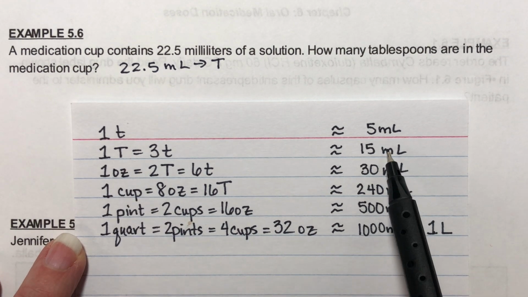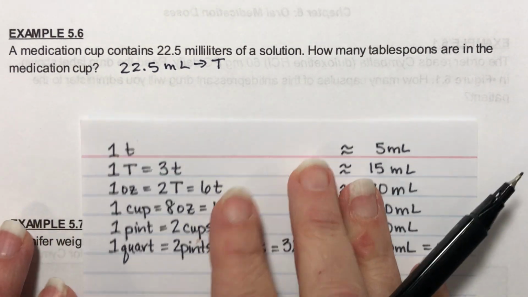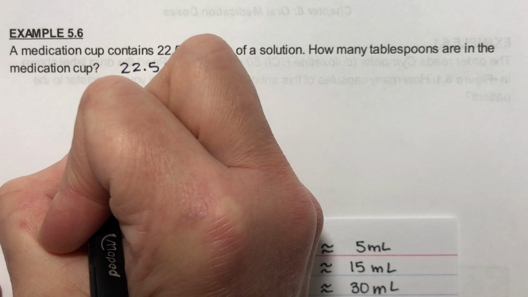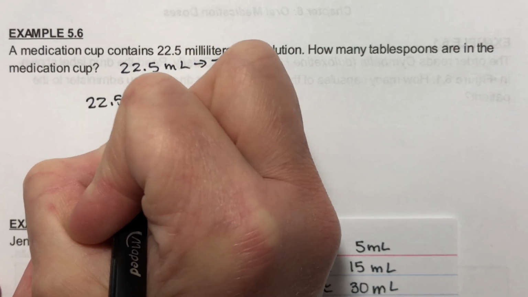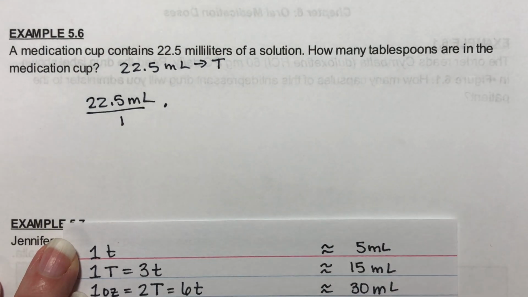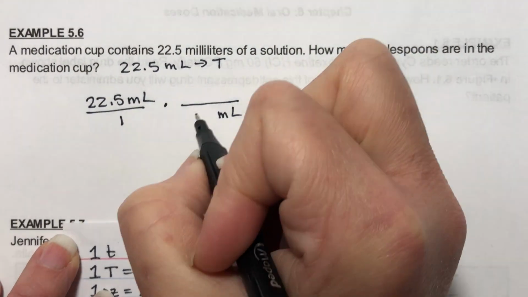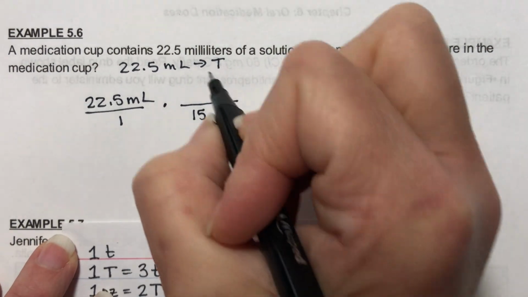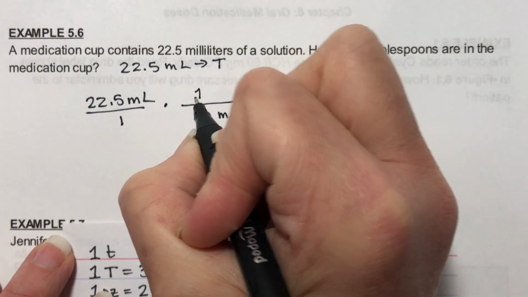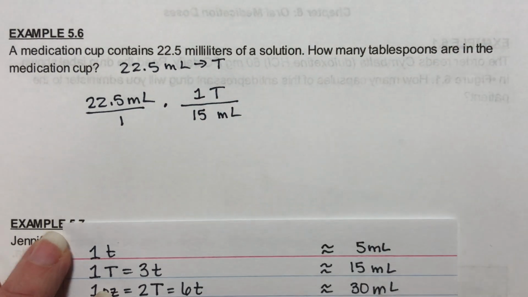So this is the one I'm going to use, 1 to 15. So if I take 22.5 milliliters, put that over 1, times, I want milliliters in the bottom, and our relationship was 15 milliliters to 1 tablespoon.